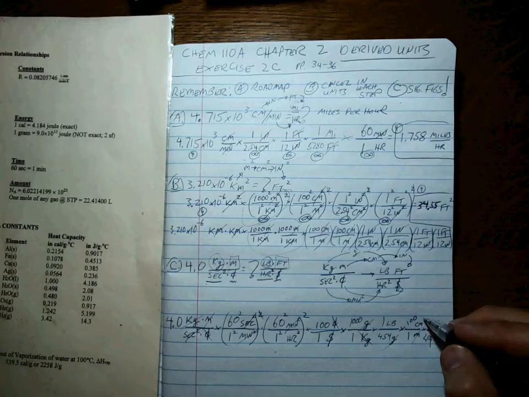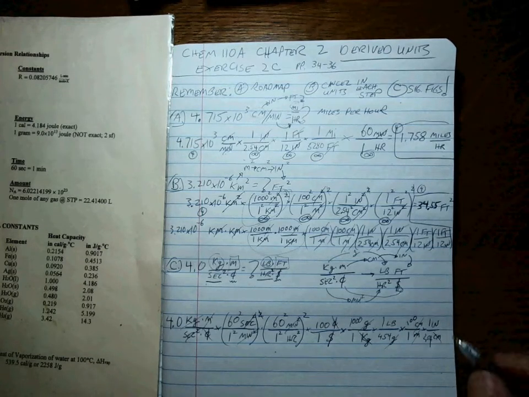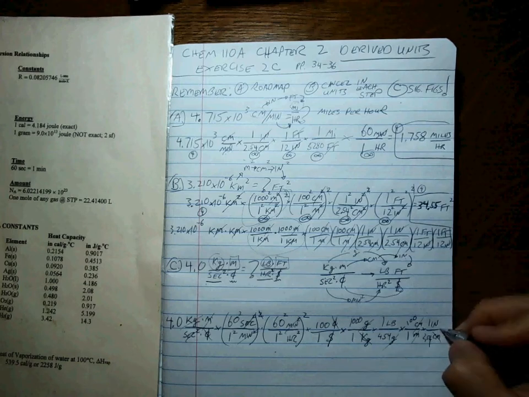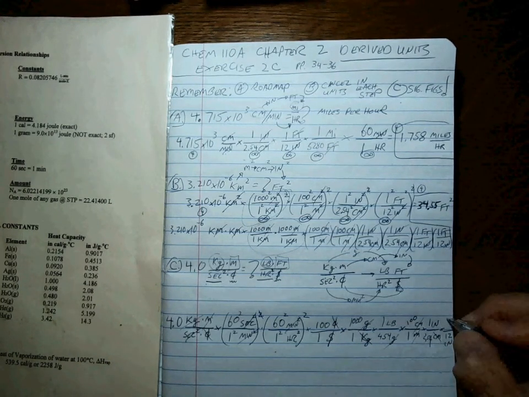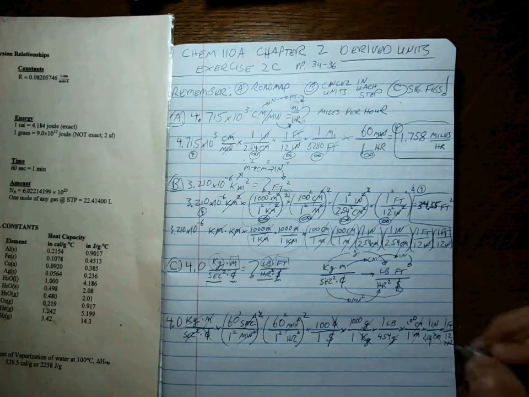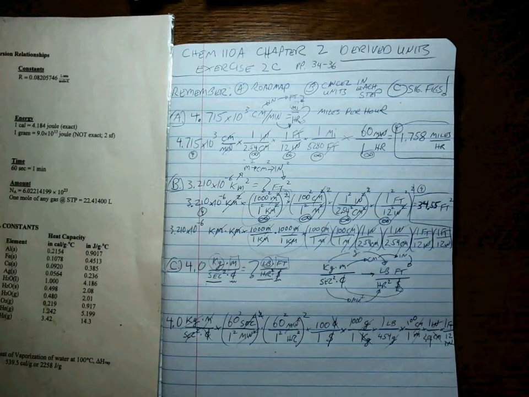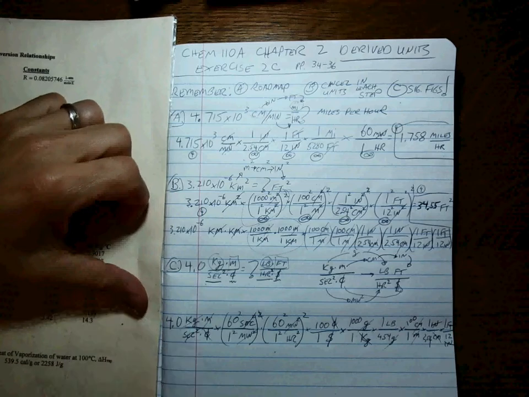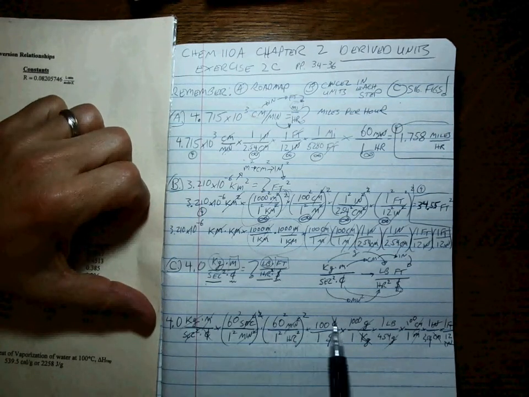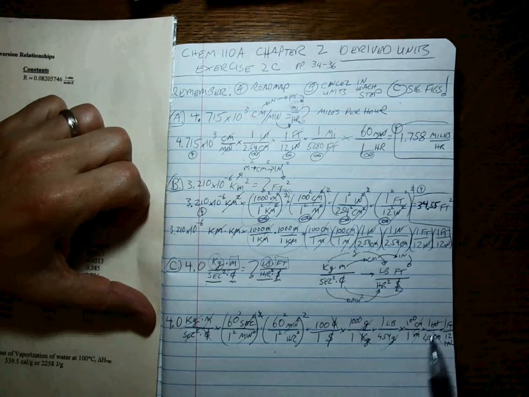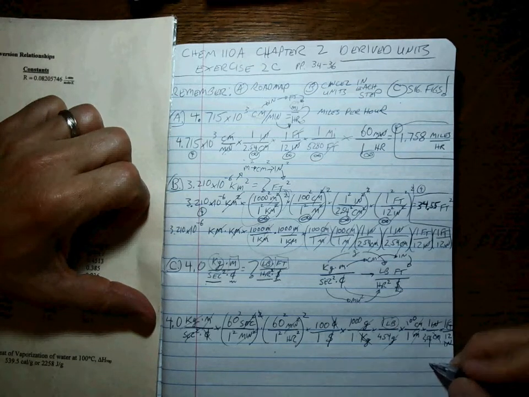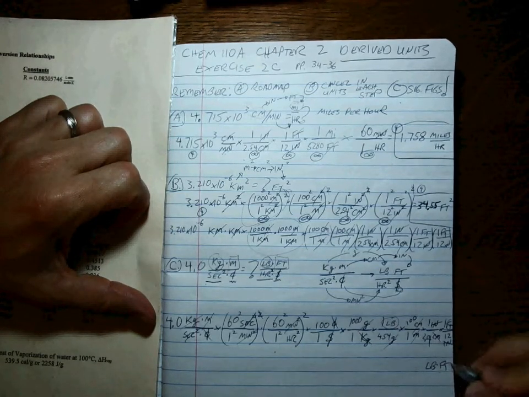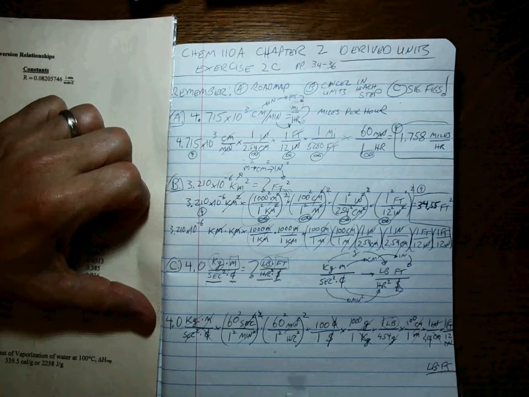Centimeters cancel. And finally, inches to feet: 12 inches per every 1 foot. Inches cancel. So what do we have left at the top with units? Everything cancels except for pounds and feet. So pounds-feet is on the numerator.